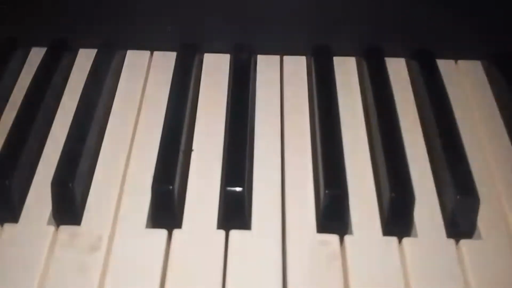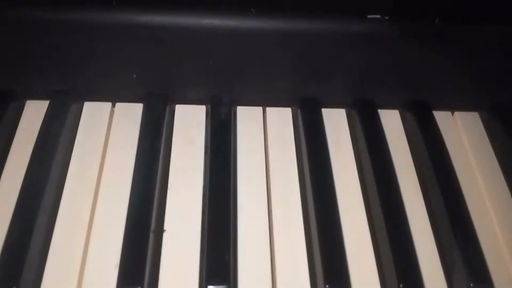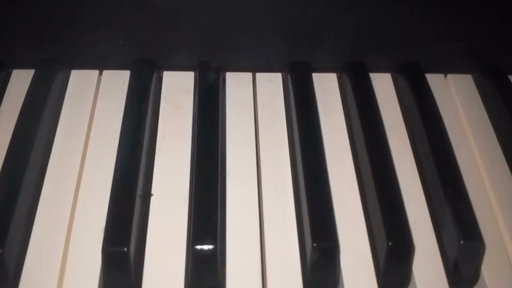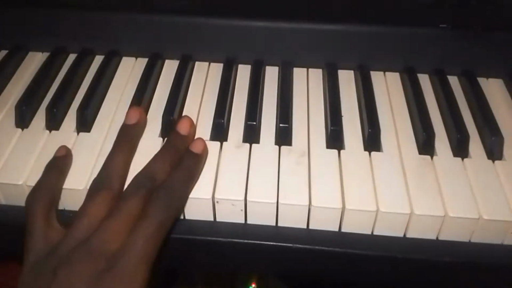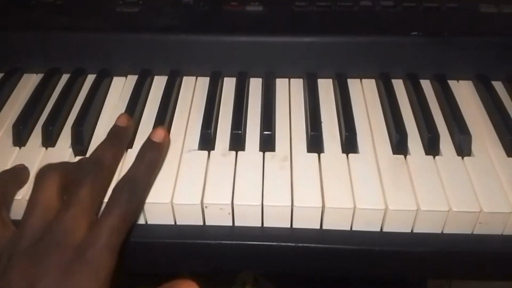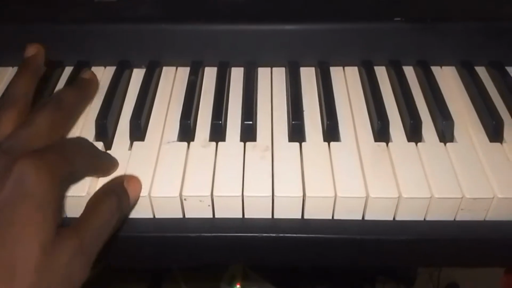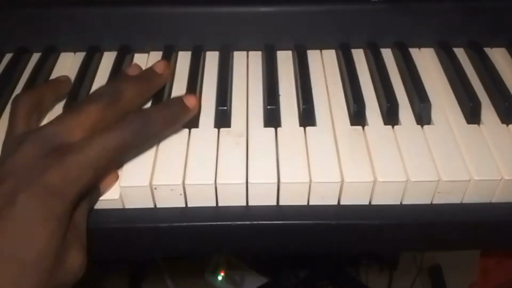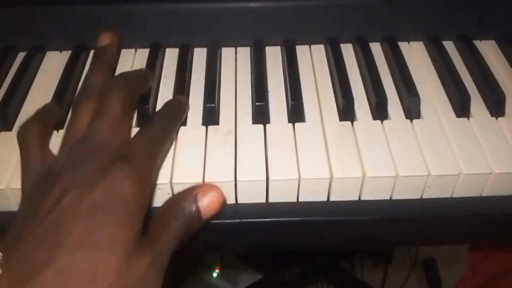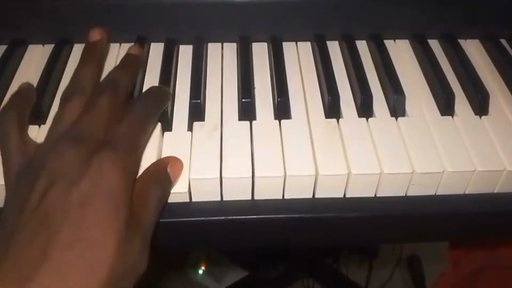You still use the same fingers that we just finished using for our E. That's the same thing that you're going to use for your A. So watch. Your little on your do, your ring on your re, your middle on your mi, your index on your fa, your thumb on your sol, your middle on your la, your index on ti, your thumb on your do.